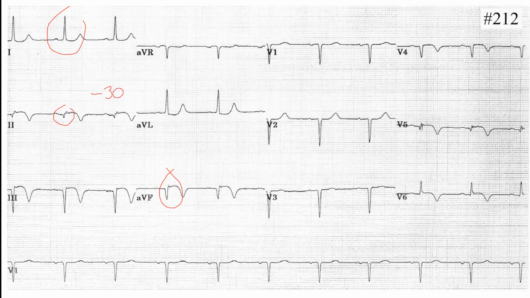Then we look at P waves. We have a P wave in front of every QRS, and it looks normal. Then we look at the PR interval, which also looks normal. It's not shortened or prolonged.